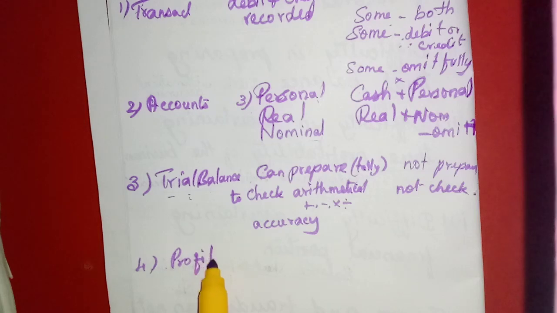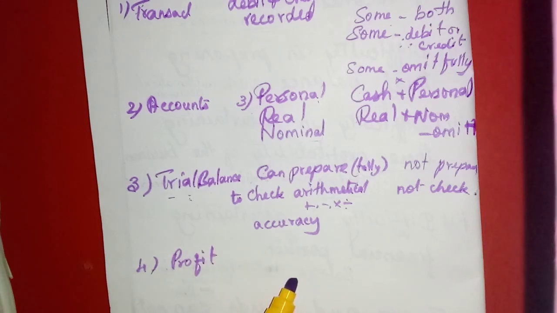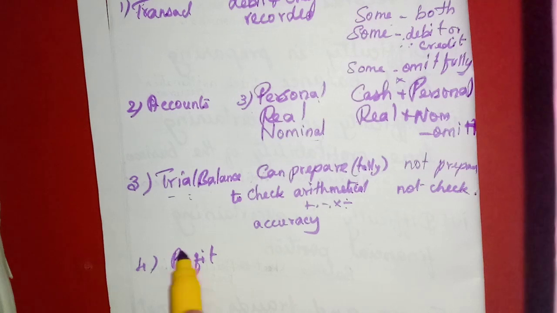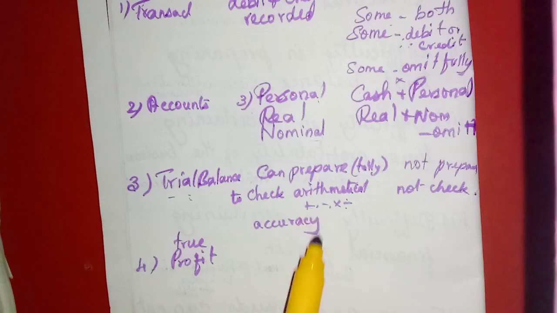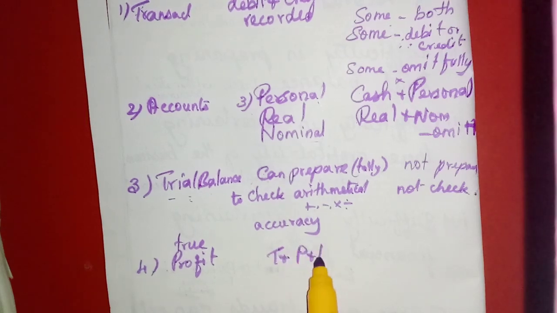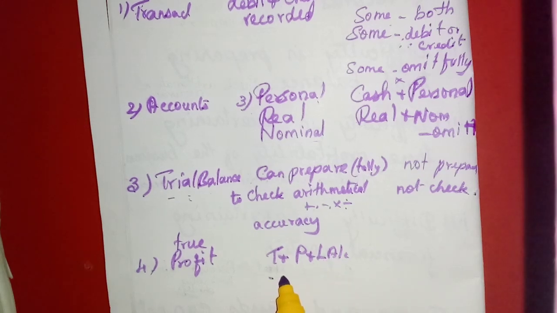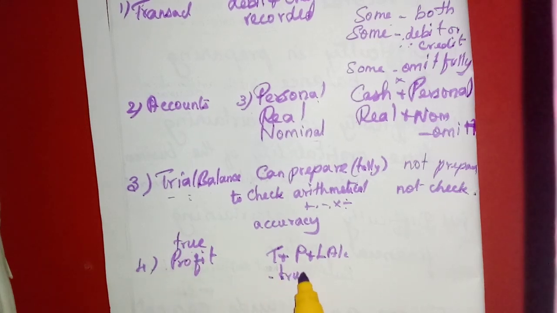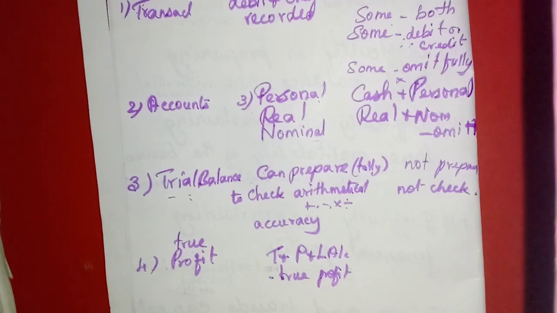Then the next one: after preparing the trial balance, we prepare the profit and loss account and calculate the profit. So can we determine the true profit? That is the question. Here we cannot prepare even the trading account. In the double entry system we can prepare the trading and profit and loss account, so we can ascertain the accurate or true profit. This is our profit because all the items that are to be included will be recorded.